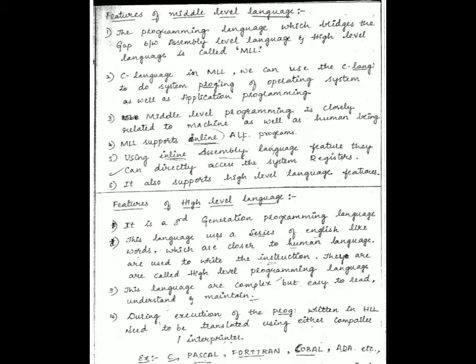And last and foremost is high level language. So what is high level language? It is a third generation programming language. Here the language is 99% in the form of what we communicate with, like English, as in many languages, right? C++, Java, okay, many languages are there, Python.